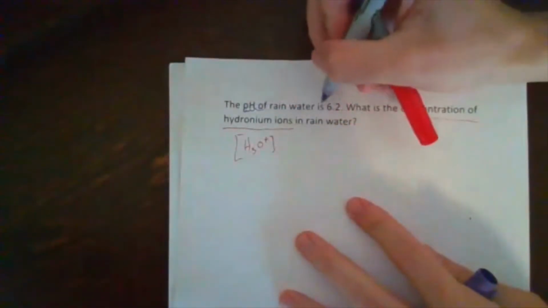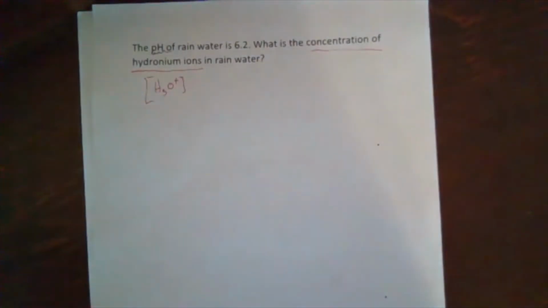And so when we're dealing with hydronium, there's going to be a lot of relationships. We have a lot of equations that describe and relate these different properties, hydronium, hydroxide. Now we have pH, and the pH has an equation associated with it.